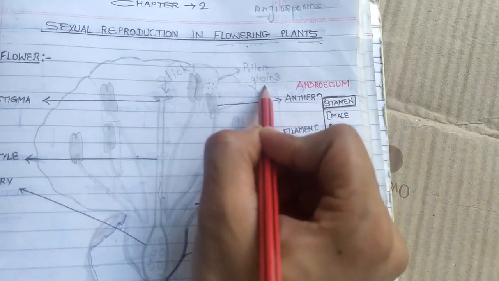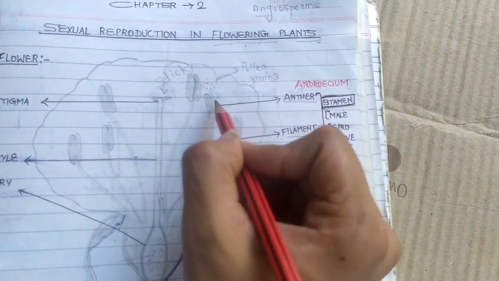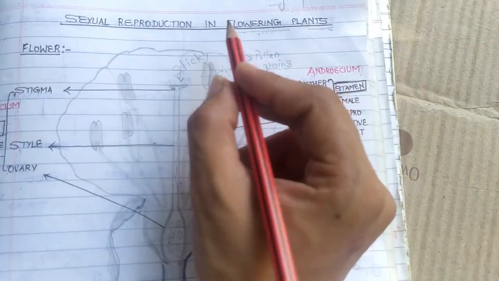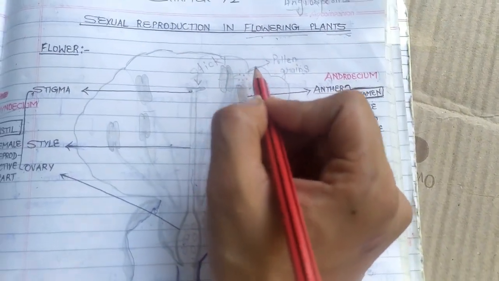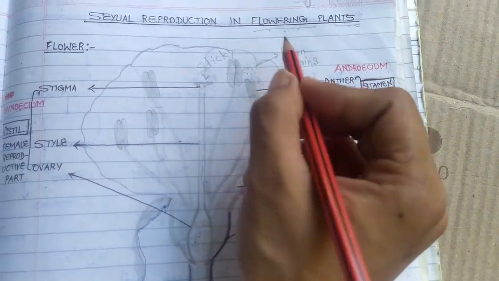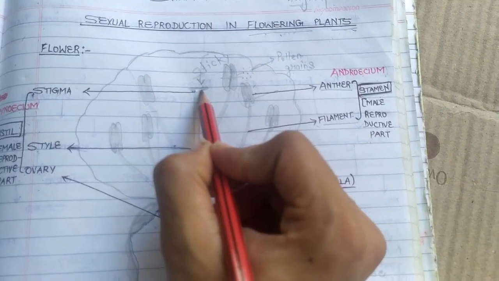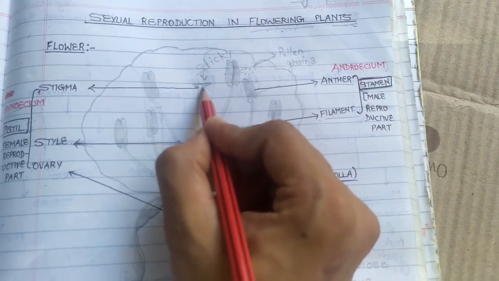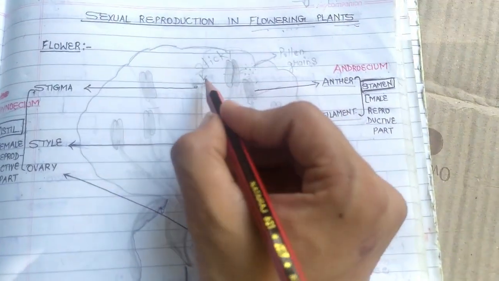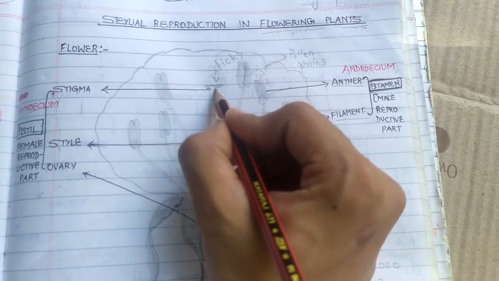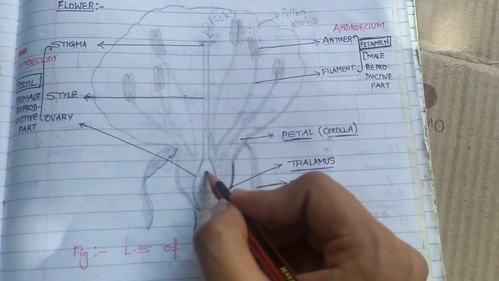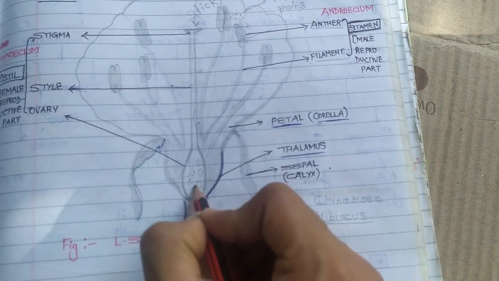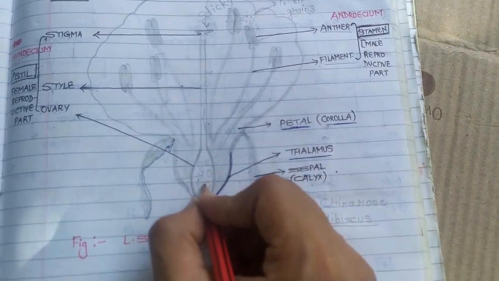When pollen grains mature, the anther ruptures. The wall of the anther ruptures and pollen grains come out and, with the help of pollinators like air, water, birds, insects, these pollen grains come to the stigma. Stigma, being sticky in nature, helps the pollen grain to attach to the surface. When the pollen grain comes to the stigma, it starts to divide into two male gametes. One male gamete comes to the ovary portion and fuses with the egg. Fusion of egg with male gamete is known as fertilization.